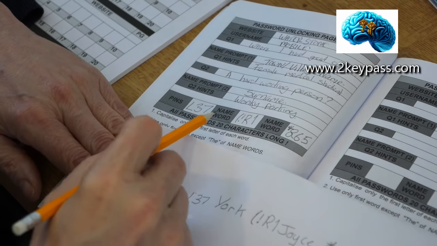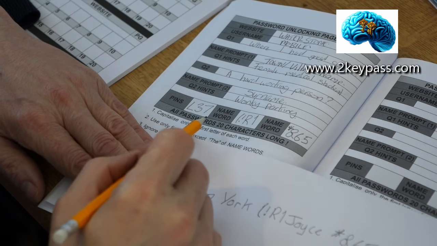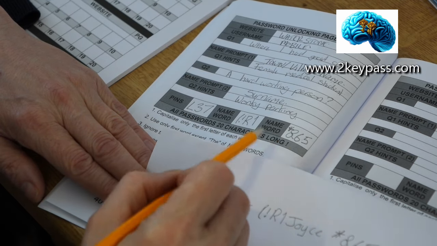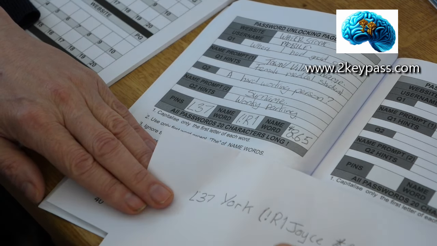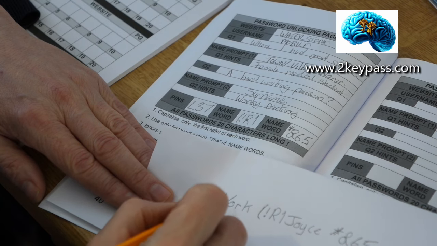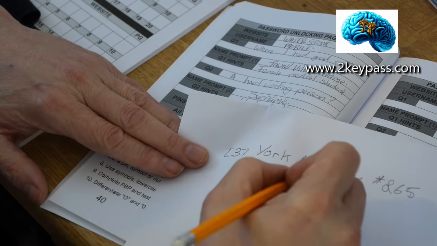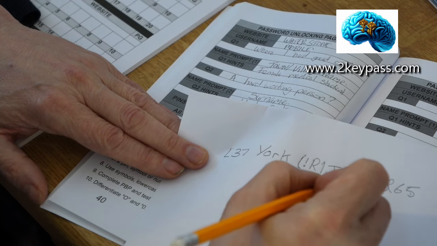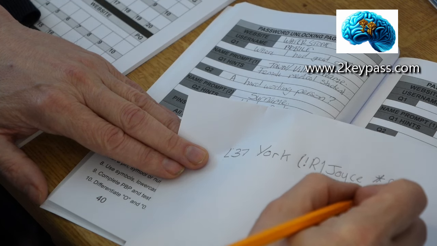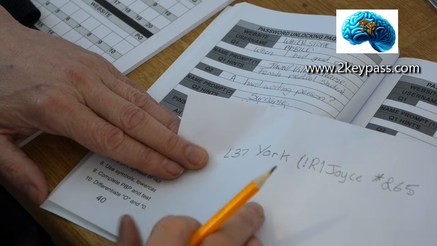Now the password has got to be 20 characters long, so I checked that the password is 20 characters long. 1 2 3 4 5 6 7 8 9 10 11 12 13 14 15 16 17 18 19 20. Yeah, so I got my password there.